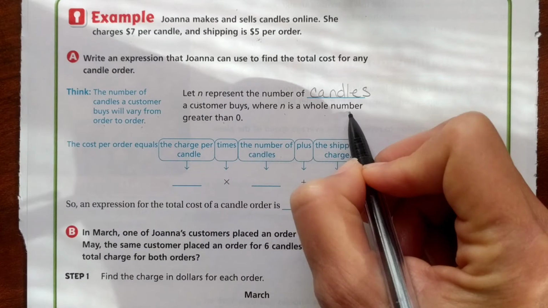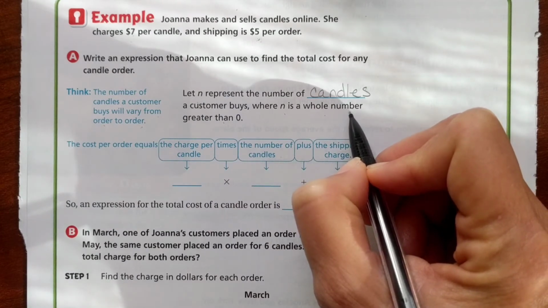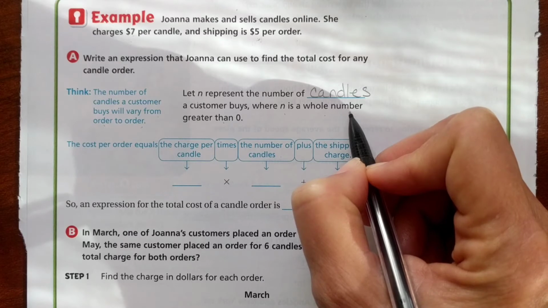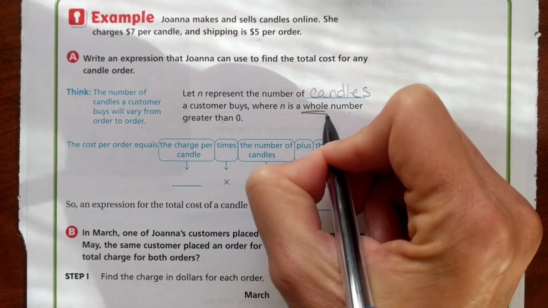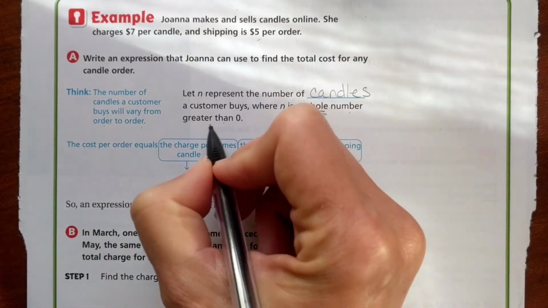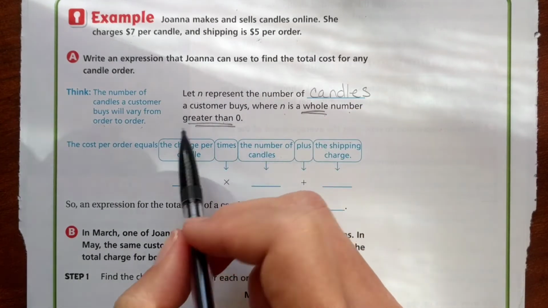So you can't buy negative candles, right? You can't buy less than 0 candles. You also wouldn't order half of a candle, right? You'd order at least 1 whole candle. So they're going to be whole numbers and they're going to be positive. They have to be greater than 0, just to be logical.